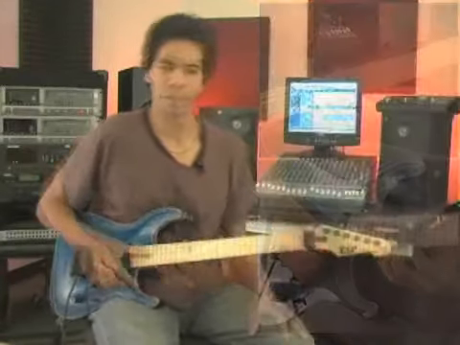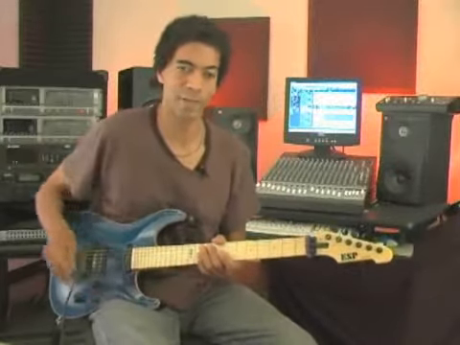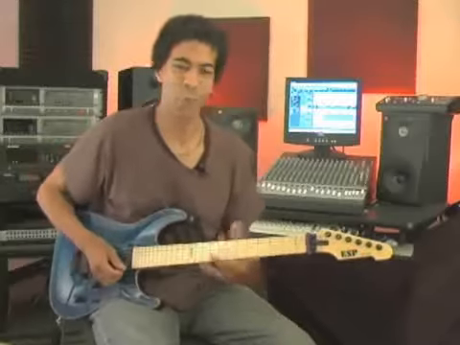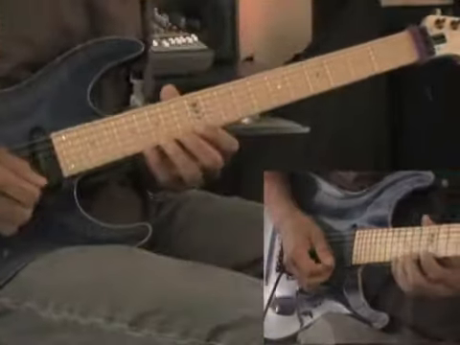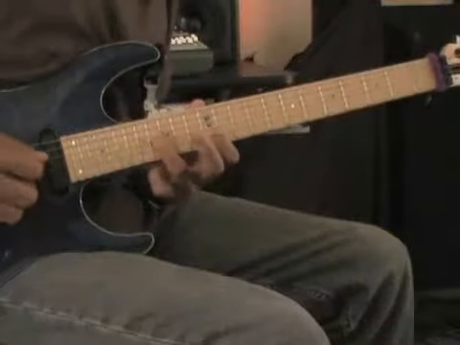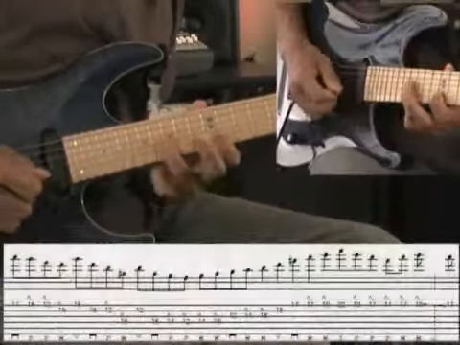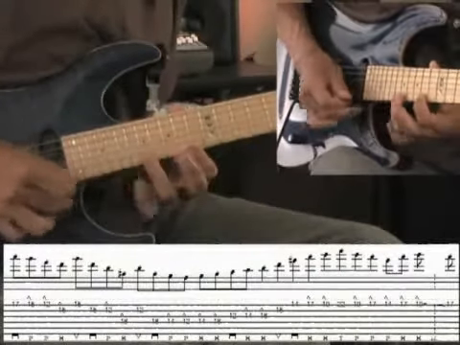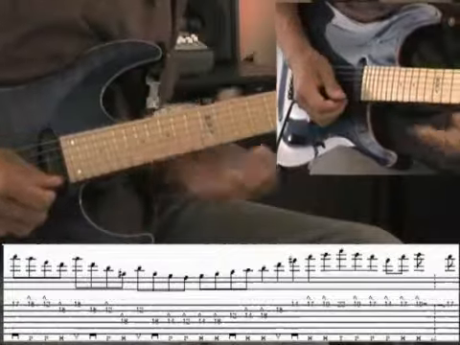So that's the whole thing. This is actually probably more of an exercise than a typical lick that I would play, but it's going to set us up for the next thing, which would be a typical lick that I would play. So if you get comfortable with this, that next lick will be a lot easier to do. So here we go. Try it up to speed.